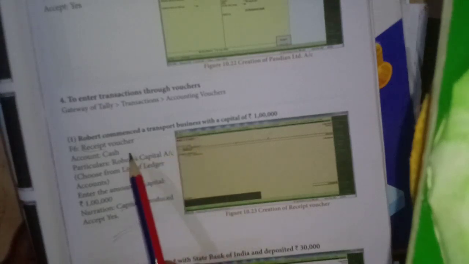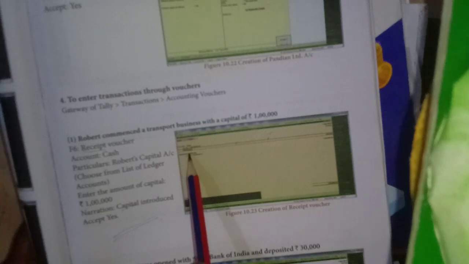See, Robert commenced a transport business with a capital of 1 lakh. So cash is coming in. Which voucher is this? Receipt voucher. We click it from this type, or press F6. Then the account is cash. Receipt means if we click receipt, it will come in the red box. Receipt voucher, cash.